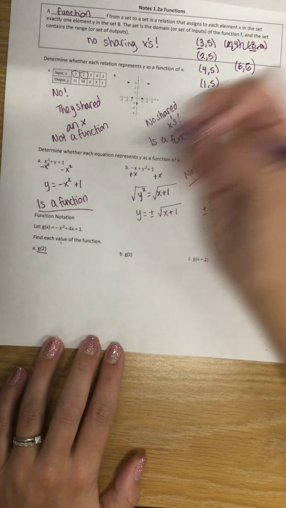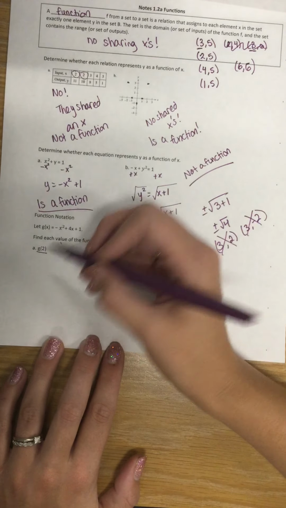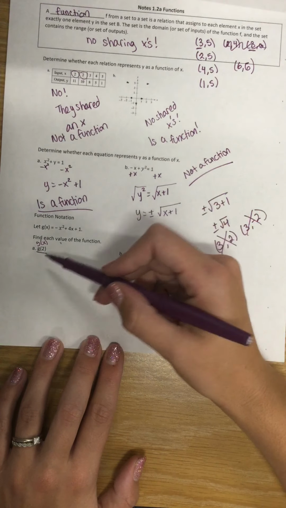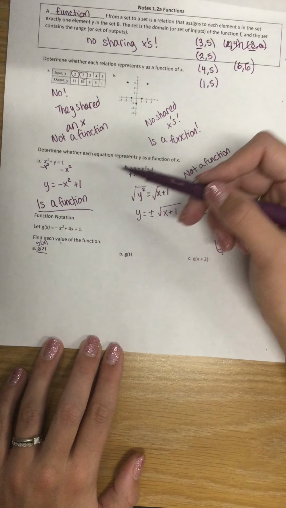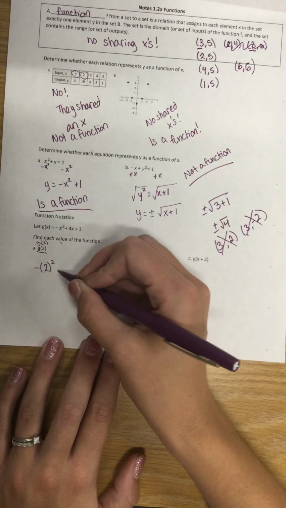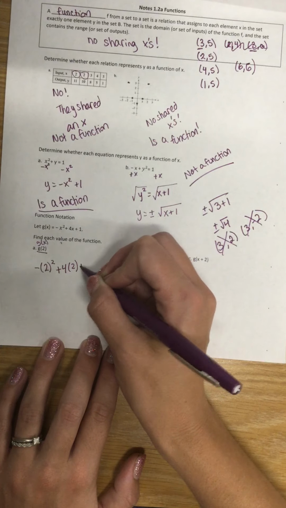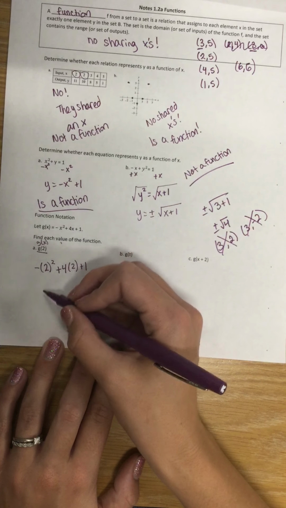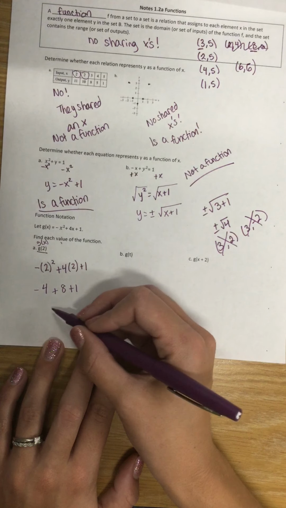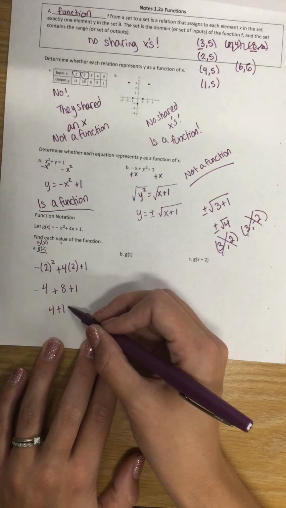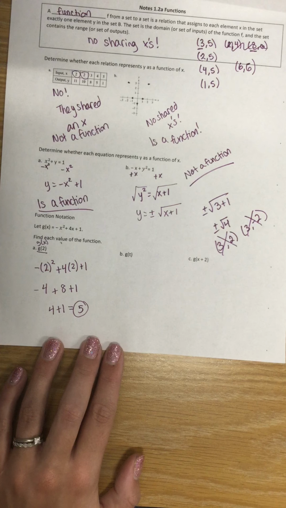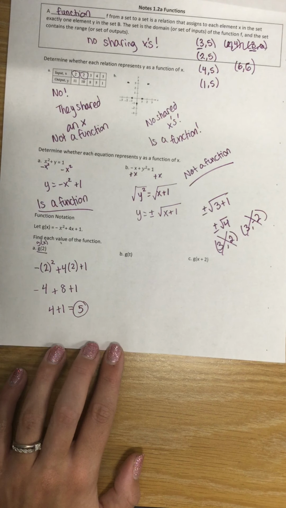Function notation: we're looking at g of 2. Function notation is typically g of x or f of x, whatever value is there. So this is our value for x that we are plugging in to our equation here. So negative 2 squared plus 4 times 2 plus 1. That's all we're doing there. Negative 2 squared is negative 4, plus 4 times 2 is 8, plus 1. Negative 4 plus 8 is 4, plus 1 equals 5. That's our value for g of 2 there. We're literally just replacing it.